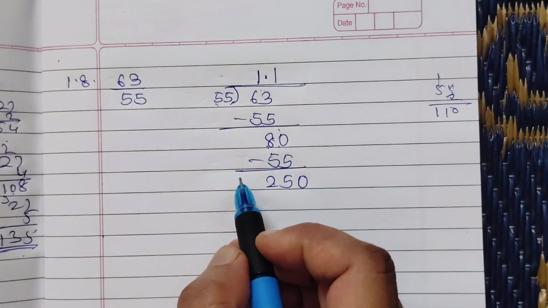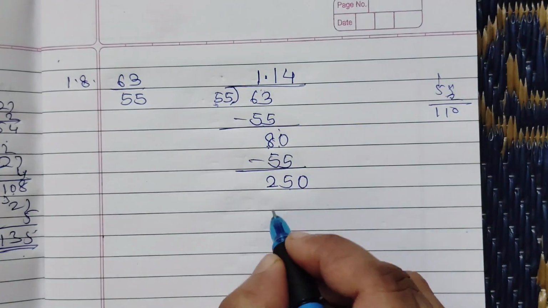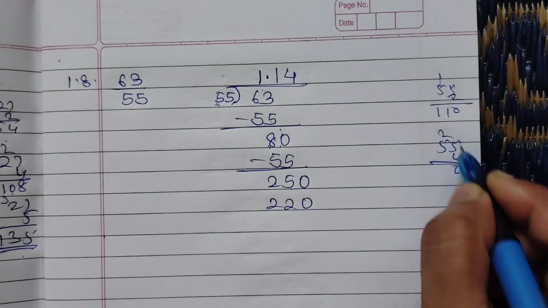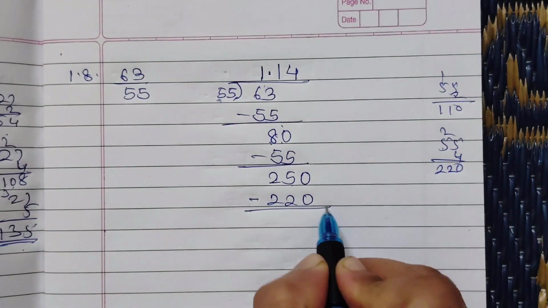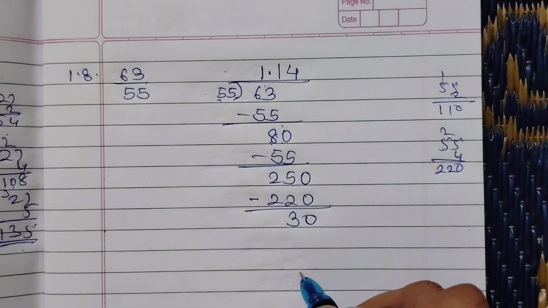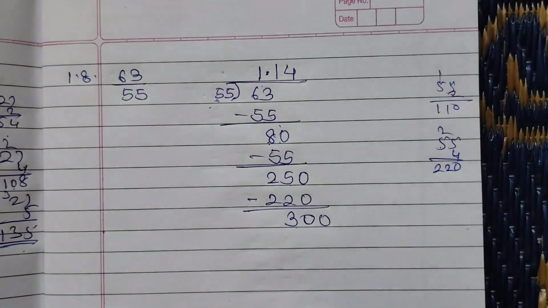Okay. Now next, 55 fours if we do, we get 220. 55 fours, 4 fives are 20, 4 fives are 20 plus 2, 22. 220 we got. So when we subtract, 5 minus 2, 3, we get 30. Again 30 is smaller than 55, so we get 300.